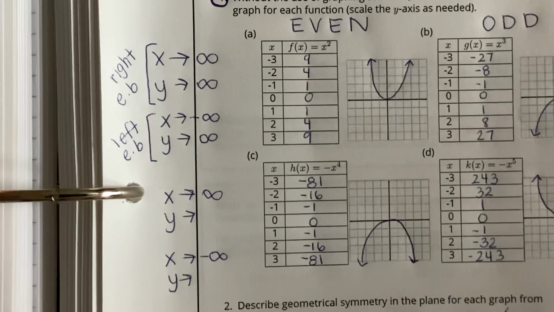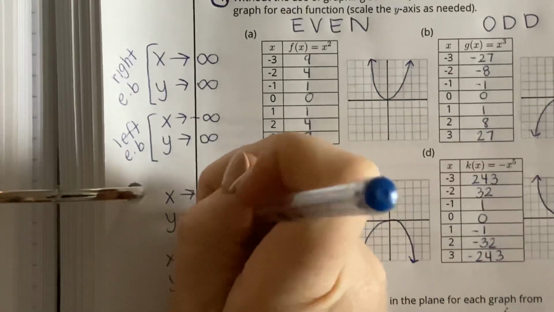All right, so on this one, you should say that y approaches what for both? They're both going to approach what? Negative infinity, because they go down both directions.